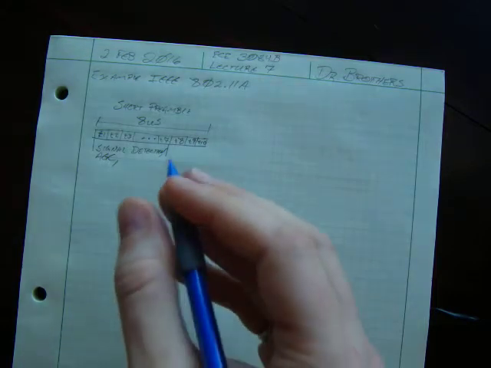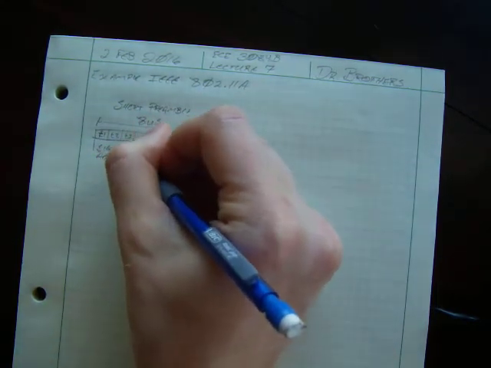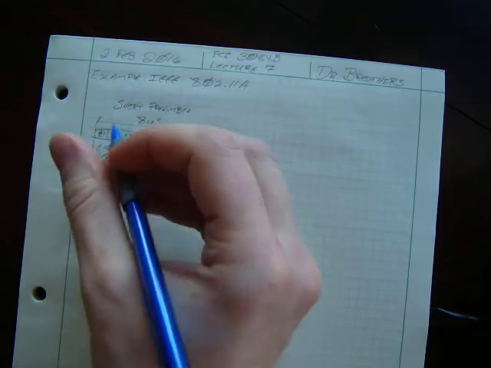This is the part of the signal where they balance the amplitude to make sure that everything is going into the filters at the right voltage level. And diversity selection.